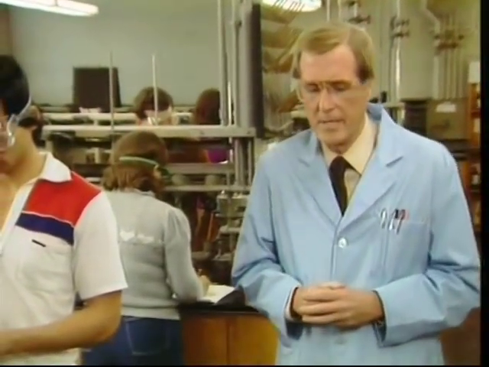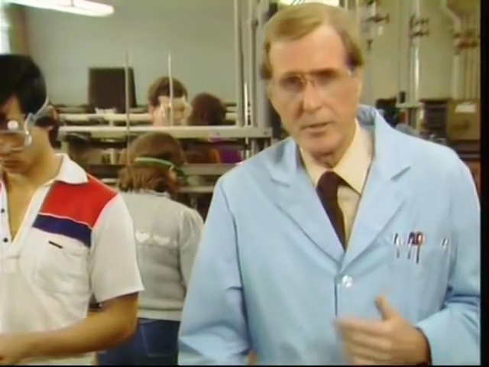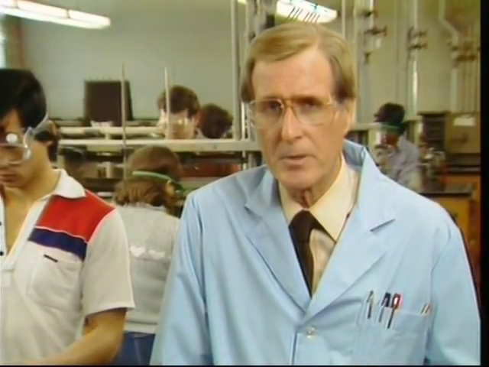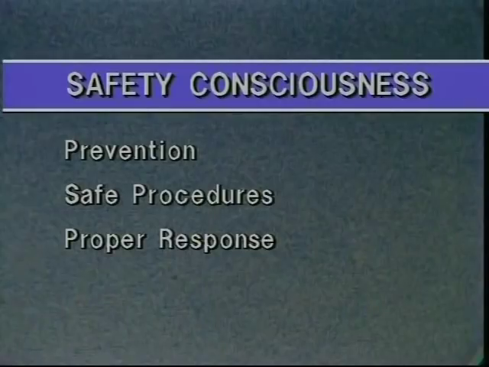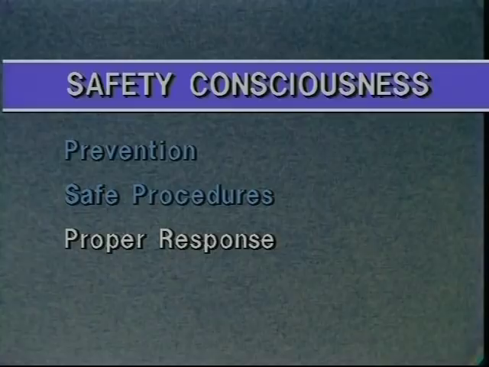However, it's a sobering fact that accidents still occur. Maybe right here in your lab now, during this school term, an accident might happen to you or your neighbor. The risk will be less if you are safety conscious, but the risk is still there. So what do you do when an accident happens? What are the proper responses?